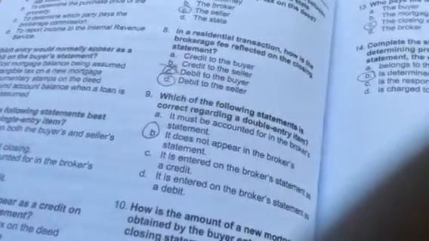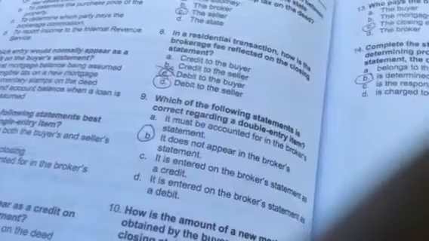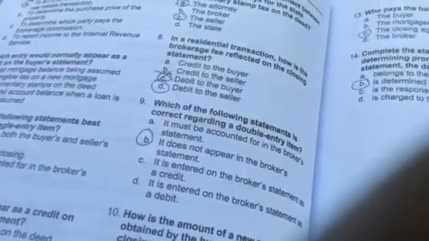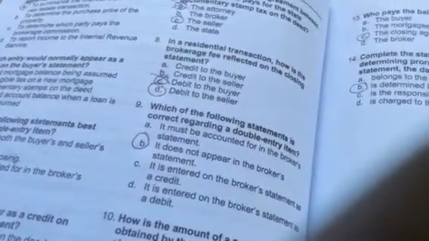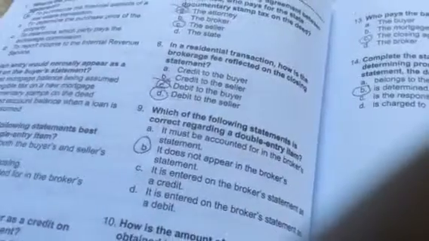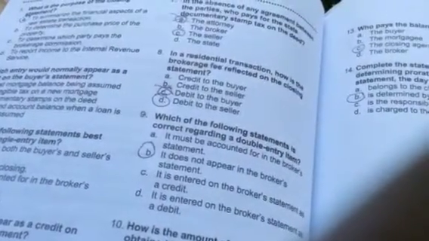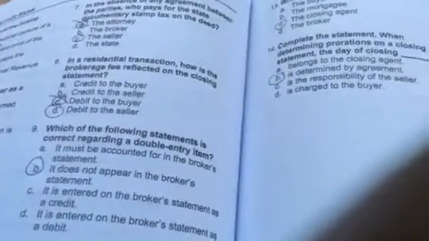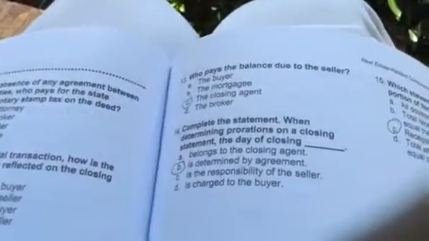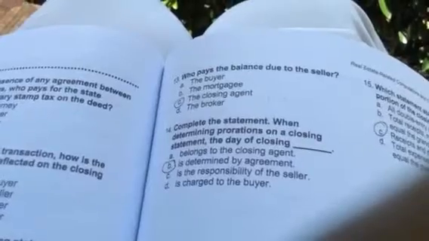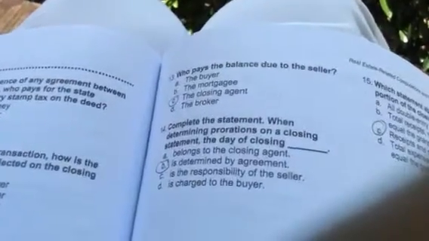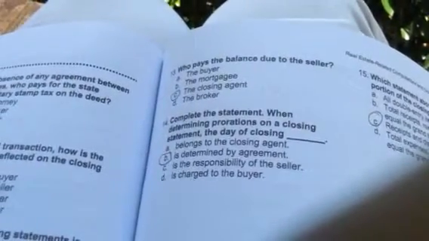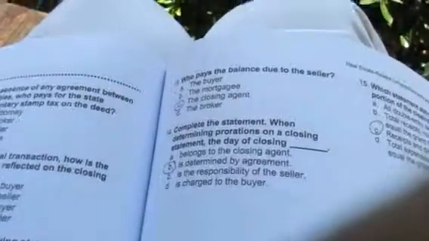Complete the statement. When determining prorations on a closing statement, the day of closing is determined by agreement. Which statement about the broker's portion of the closing statement is true? Receipts and disbursements must equal.